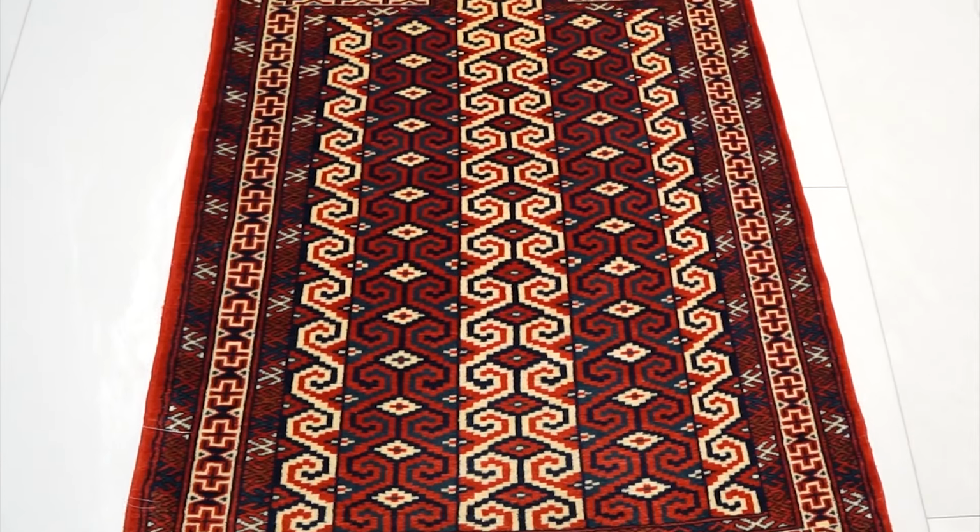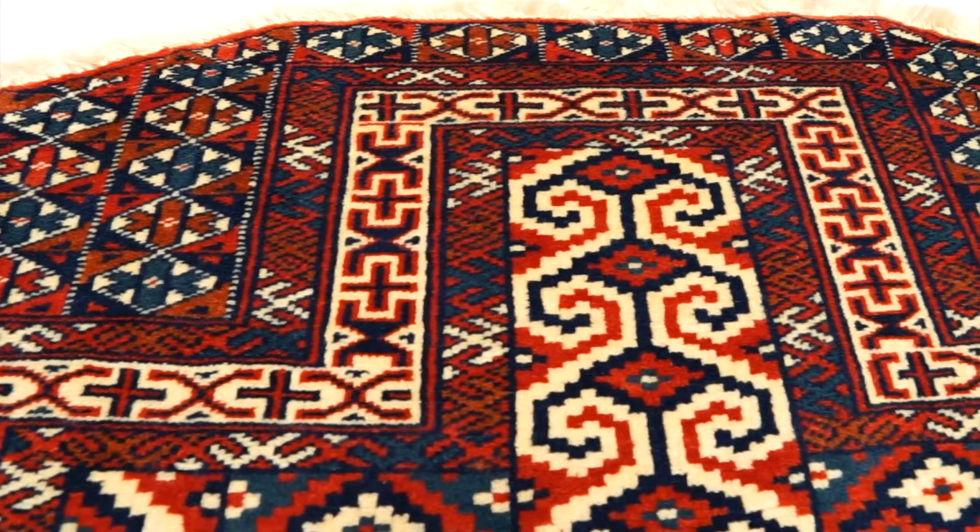You're also going to see prayer design. And what makes their design really interesting is that for the older Turkoman rugs, each tribe had their own distinct design. So by looking at their design, you could tell which tribe made them. However, the newer ones, they kind of mixed all the designs together. So something interesting in terms of their design.